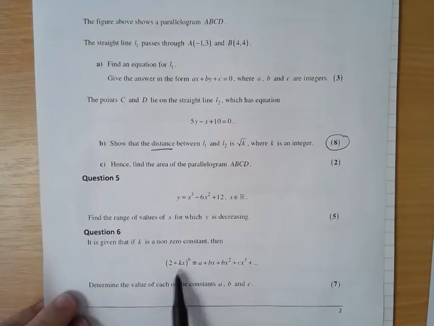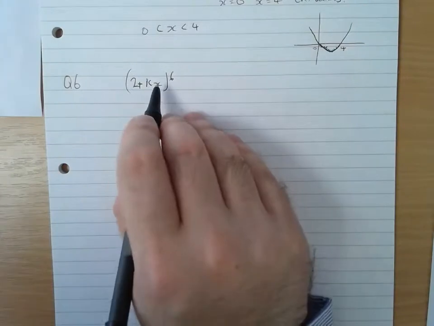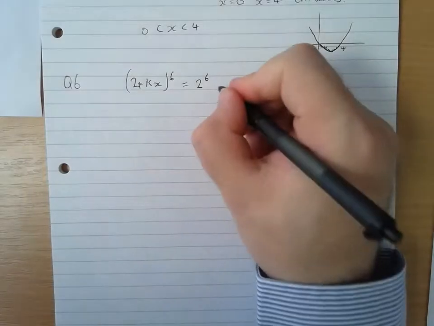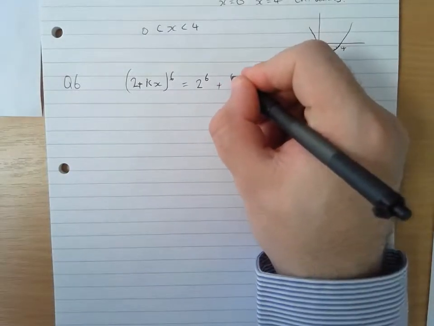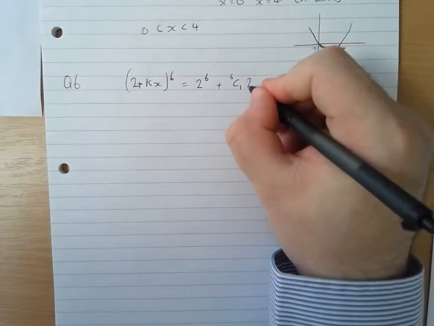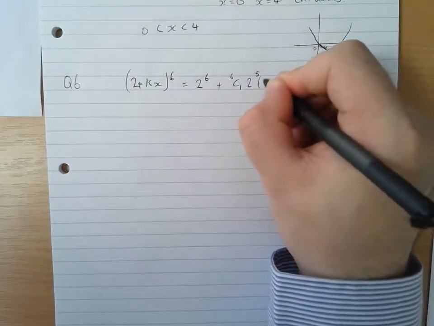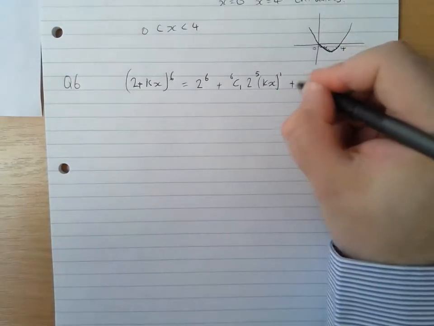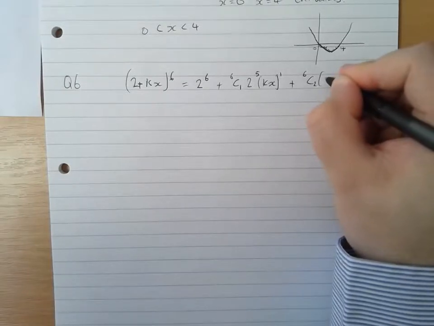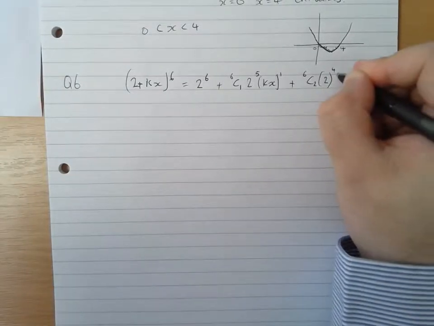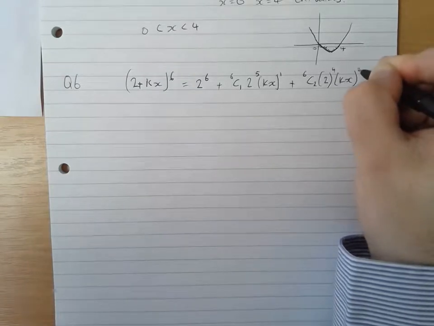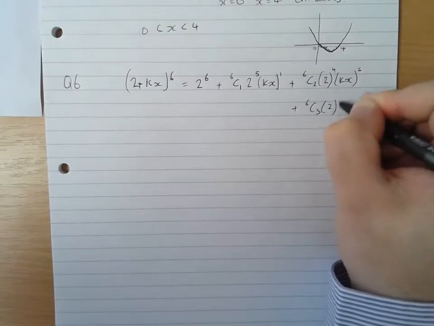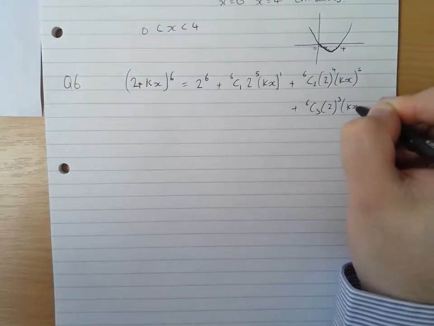If we expand this using our binomial expansion, we get 2 to the power 6, plus 6c1 2 to the 5 kx to the 1, plus 6c2 2 to the 4 kx to the 2, and we need one more term, which is 6c3 2 to the 3 kx to the 3.